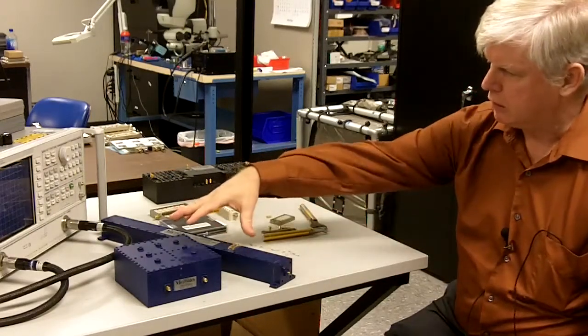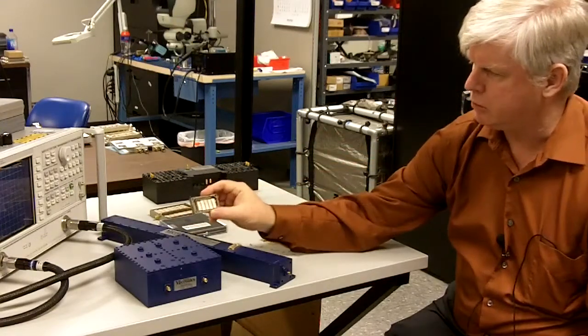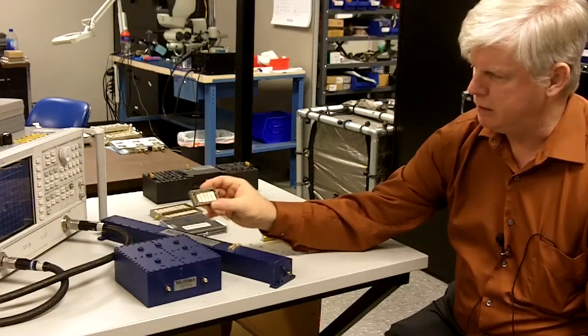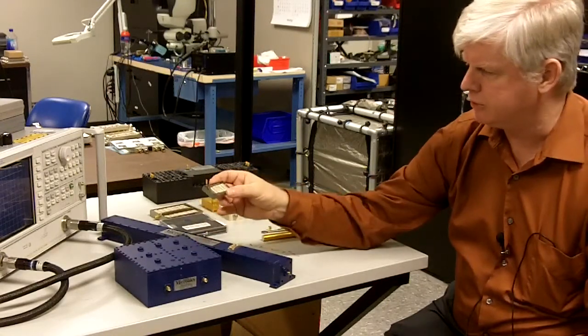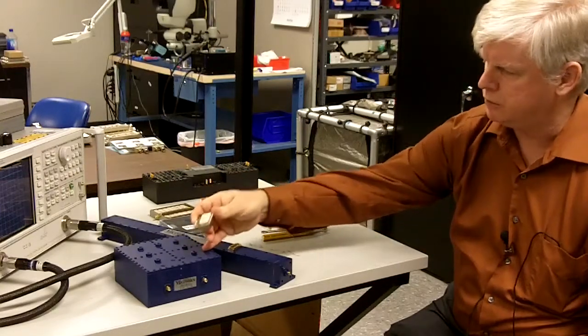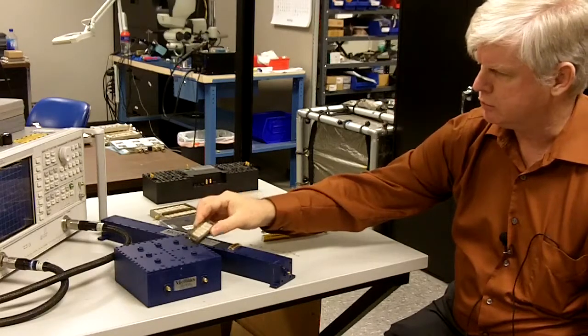Now, an example of a filter that's kind of in between these two is the ceramic coaxial resonator filter. This filter, again, could be made to operate here at 900 megahertz. The insertion loss of this filter would be somewhere between this one and this smaller one, and the cost as well, somewhere in between.